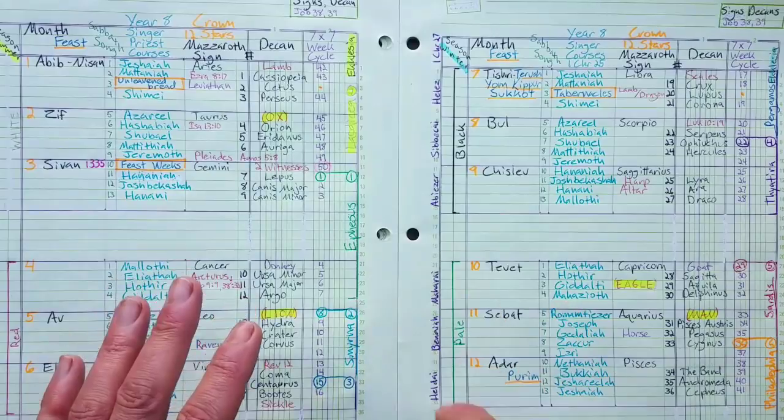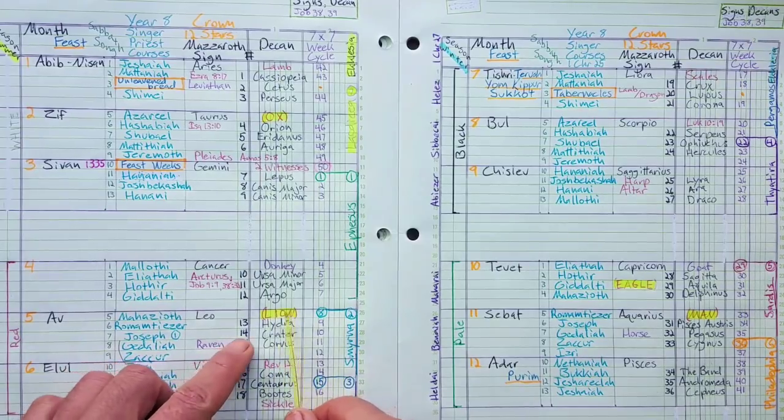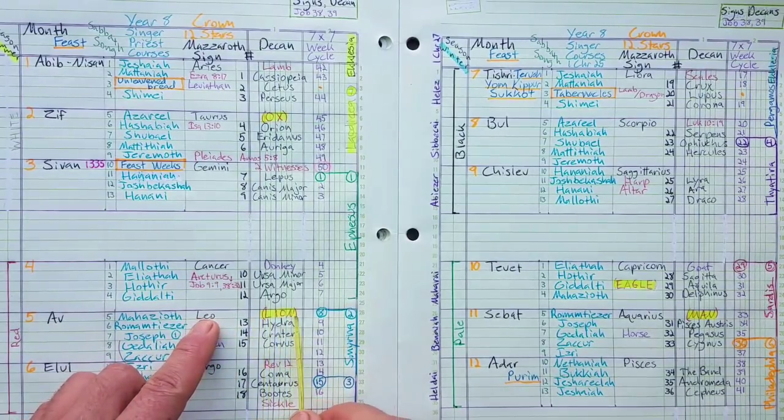Now let's look at some basics here. While we have the whole thing laid out, first off, around the throne there are 4 living creatures. Okay, there's a lion. Okay, then you see Leo, the lion.